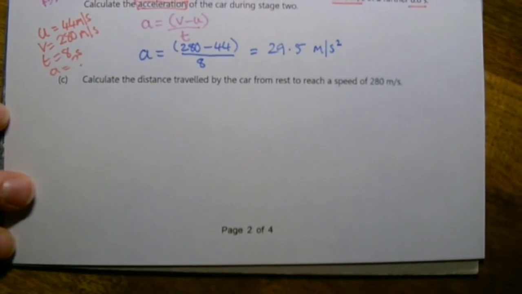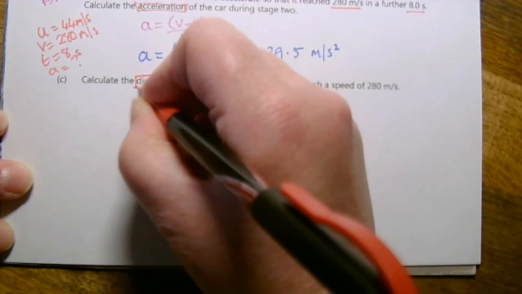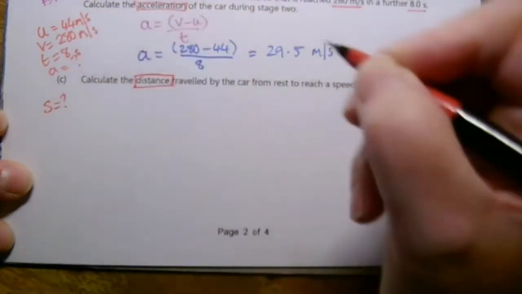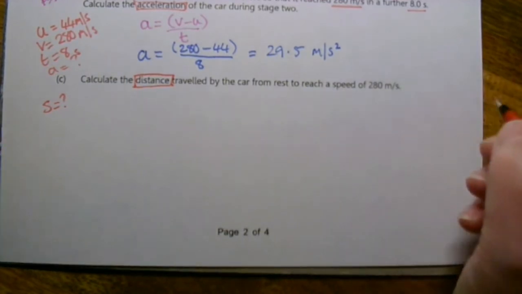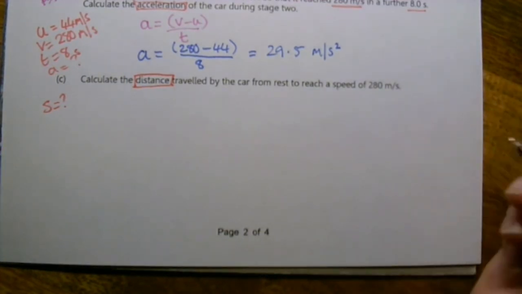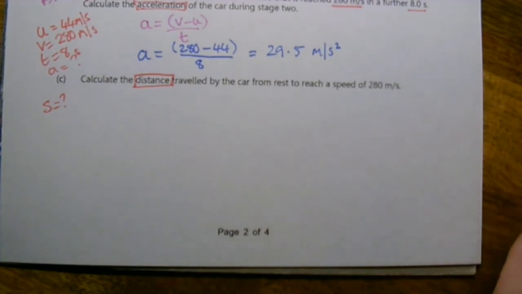Right. Part C. Calculate the distance travelled from rest to reach a speed of 280 meters per second. Now we cannot say u equals 0 and v is 280 because the acceleration changed part way through. The acceleration changed from 11 up to 29.5. So we can't just say, oh well, let's use the first u and the last v. You've got to take it a step at a time.